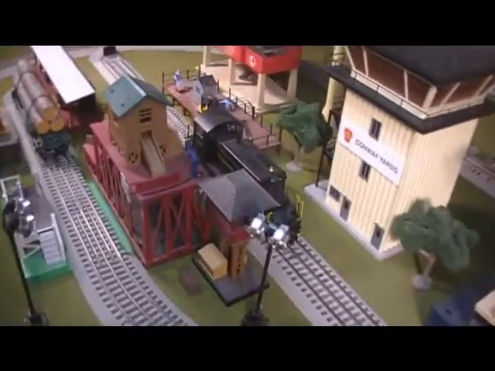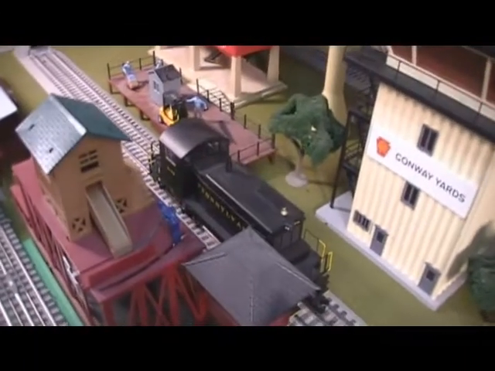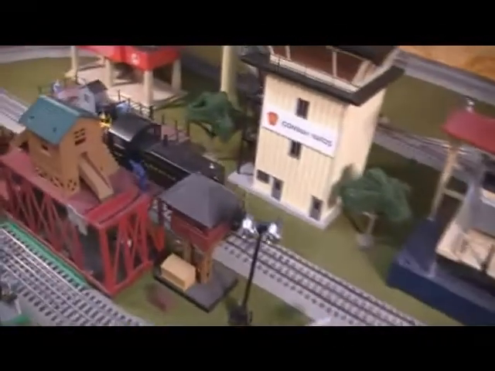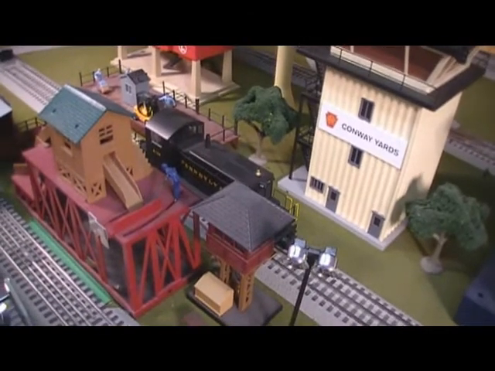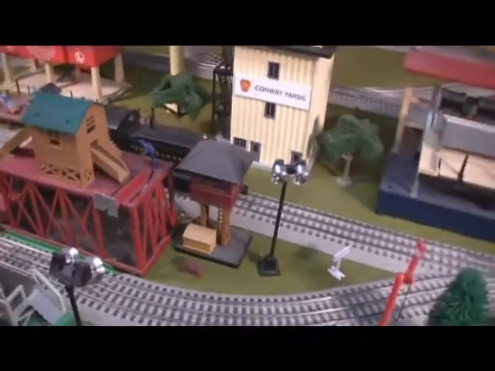Now over here, got a little SW1 switcher that I can do some yard work with. And I could switch these two engines out because I'm running the PS2, using the Commander. I can switch these out and everything.